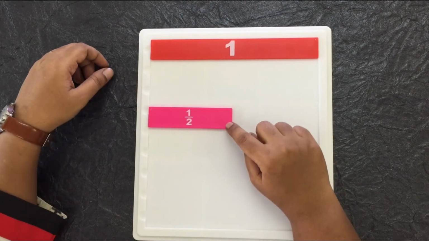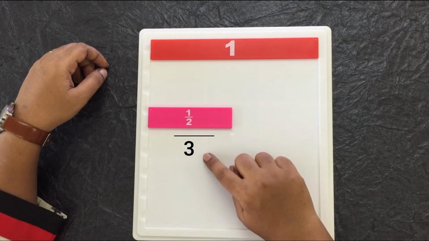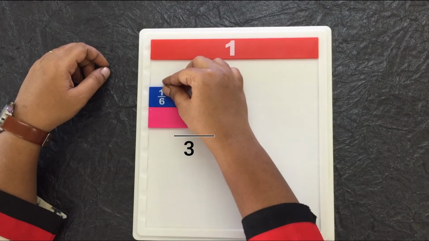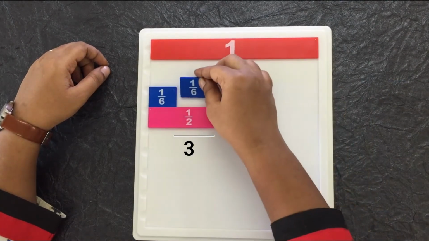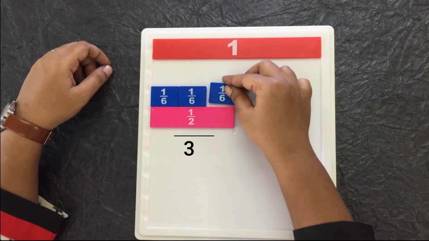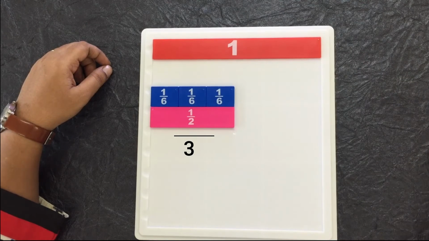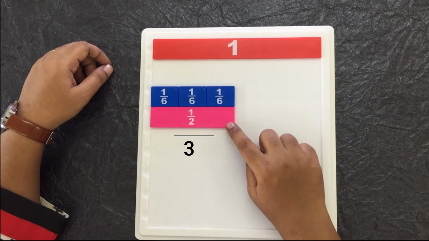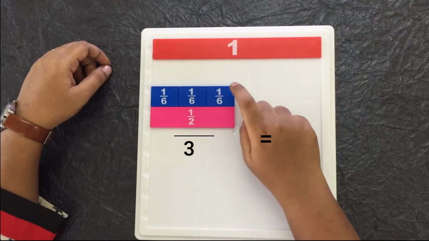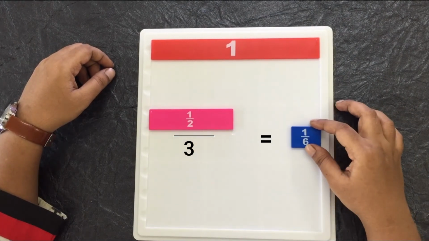Let's do the reverse this time. Let's divide half by 3. Means that we have to make 3 parts of a half. Here we can see that the half is getting divided among 3, which means each will get 1/6 part.